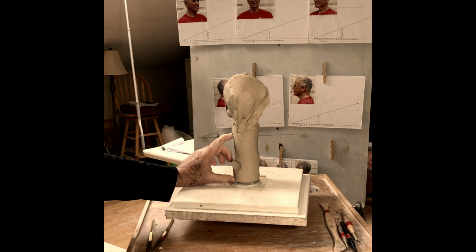You want to take one more measurement, and that is the measurement to the brow line. From the chin point to the brow line is like so. It registers at 19.5. And our brow ridge will be right there.